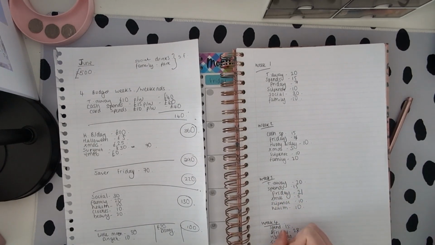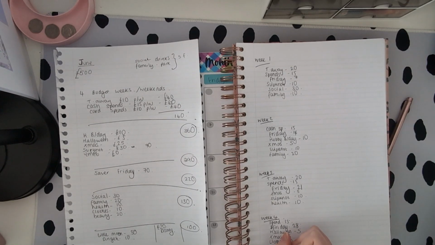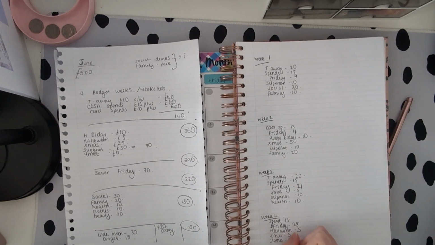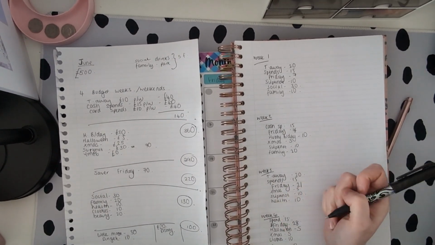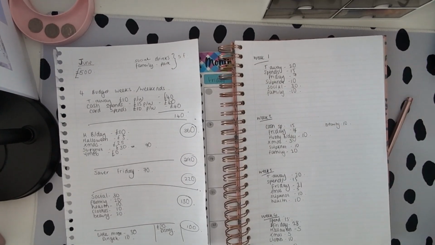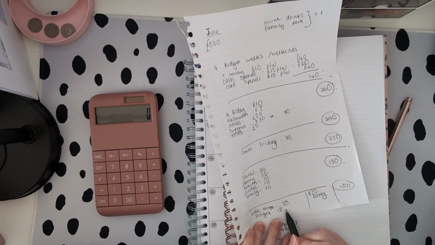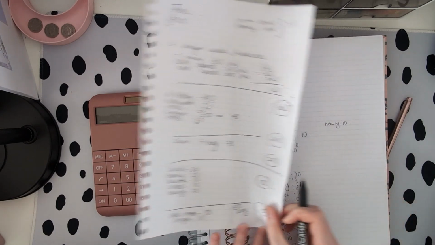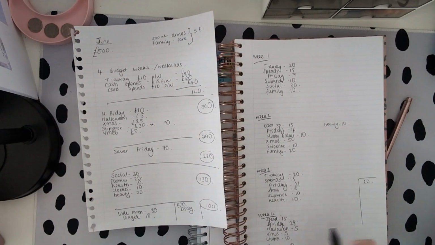And then we can just put health, you can get 10, and then clothes, you can get 10, and beauty, you can get 10, and beauty can get 10, beauty can get 10. Now, the last we've just got remaining is 10 for Dingle and Little Moon, and obviously the £20 Disney will get stuffed at the end of the month. But I just need to make a note of that to remember to take £20 out basically for that.